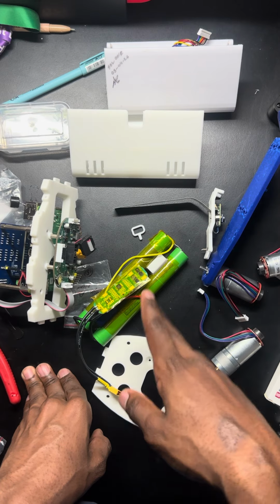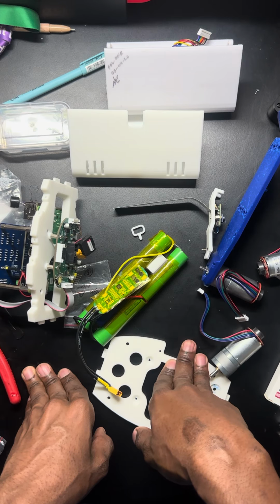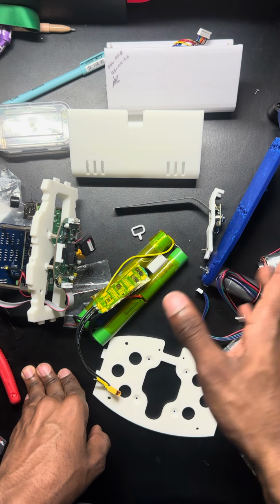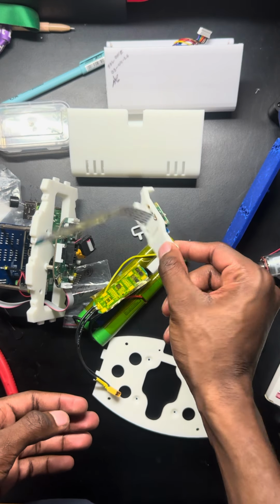I'm going to put a time lapse of assembling this, and actually we put the time lapse of assembling the previous one. This is basically the same thing, just this was not there.